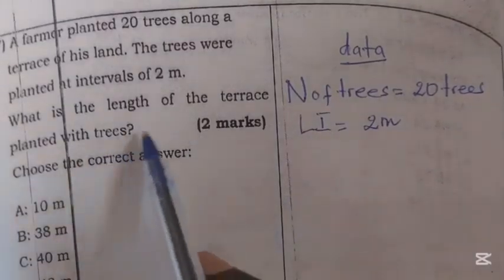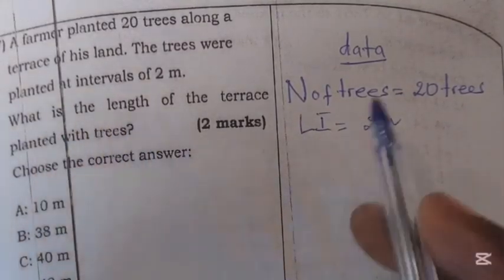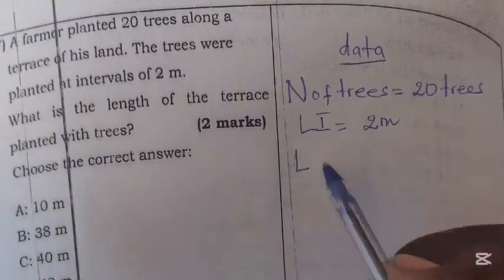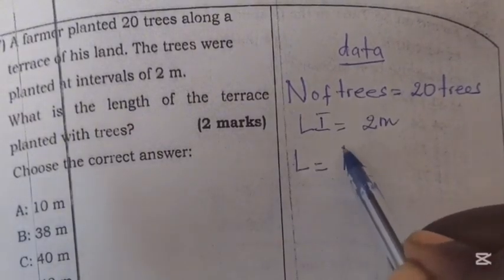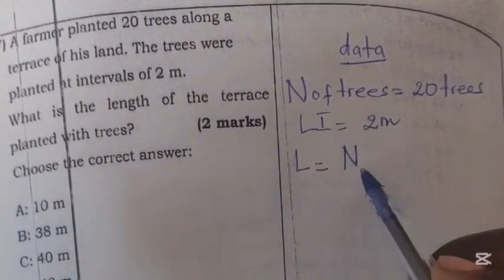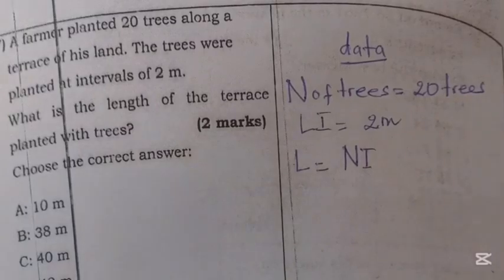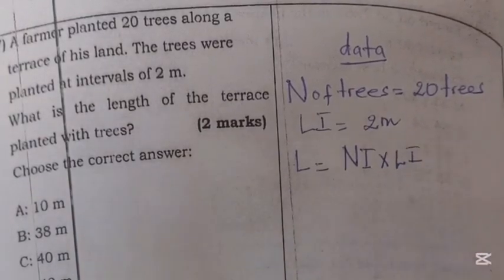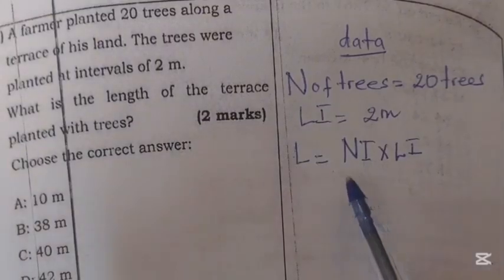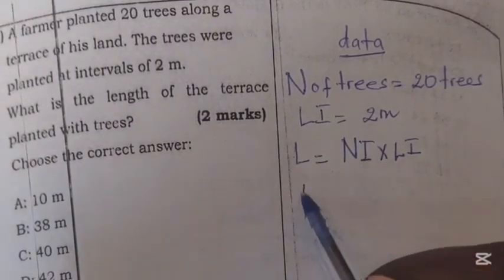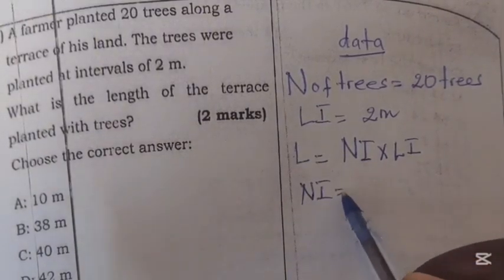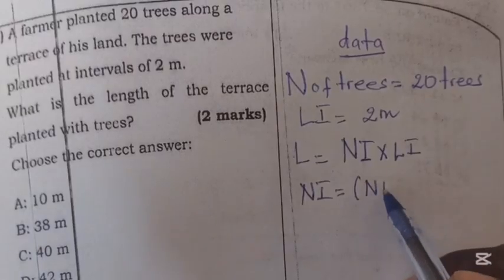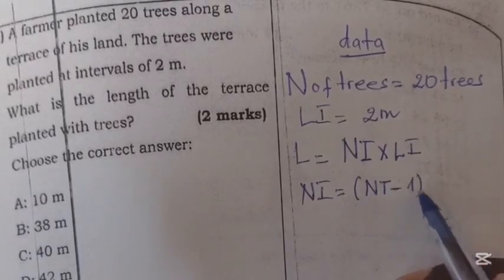And we know that I've asked you to find the length. Length is equal to the number of intervals times the length interval. But we don't have the number of intervals here, whereas the number of intervals equals the number of trees minus 1.